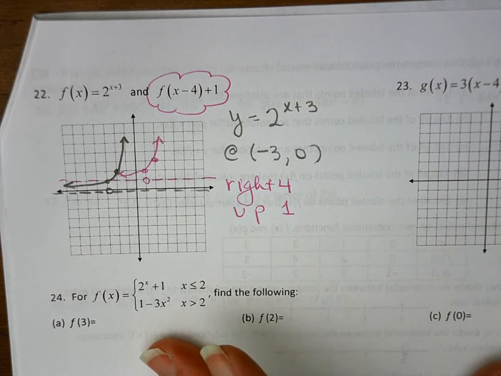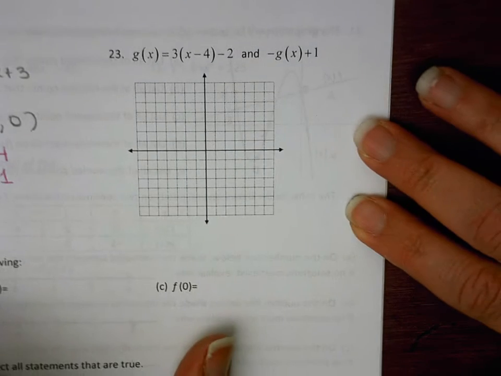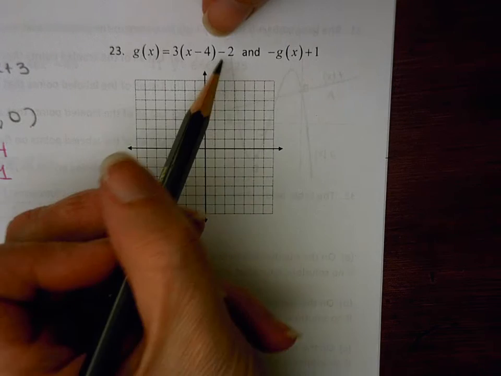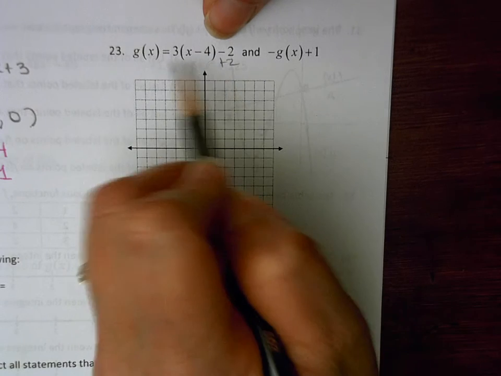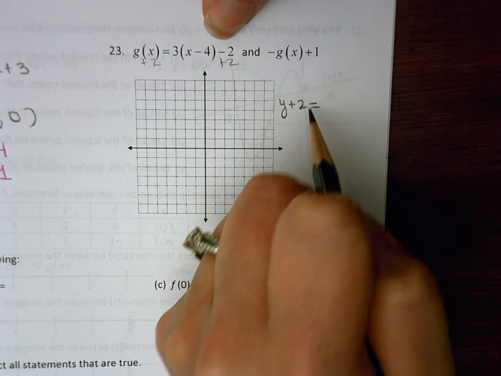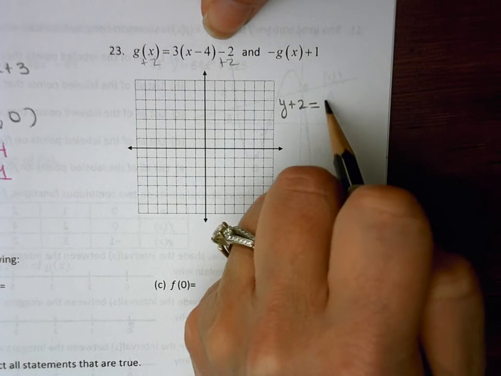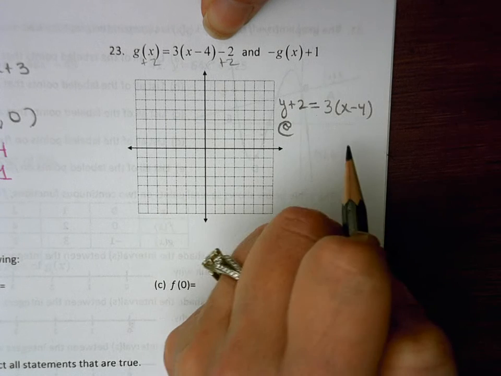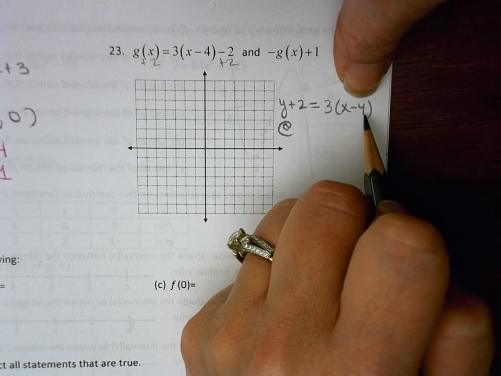And then let's take a look at question number 23. So I'm going to add the 2 over to the other side, because if it belonged to the x, it would be grouped. So then for my start point, I want to do opposite.